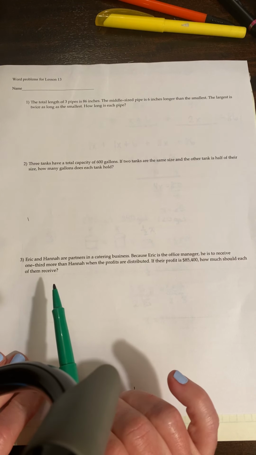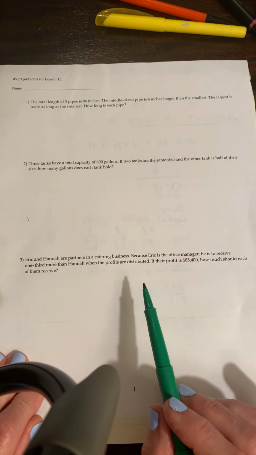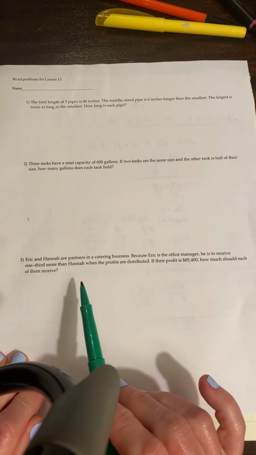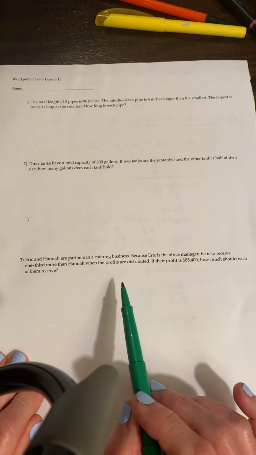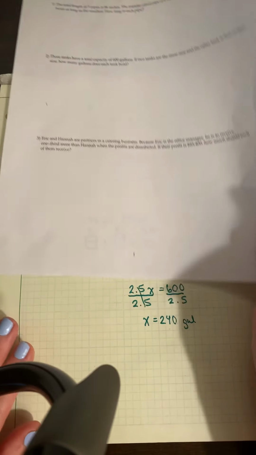And this last one here. We have partners in a catering business. And one of them receives 1/3 more than the other when they get their profits. And there's their profit. So we have 2 partners, Eric and Hannah.